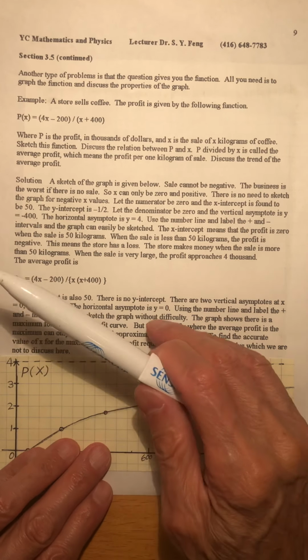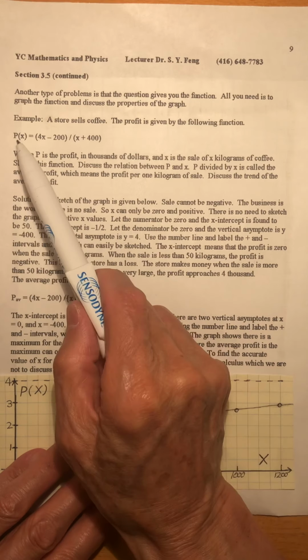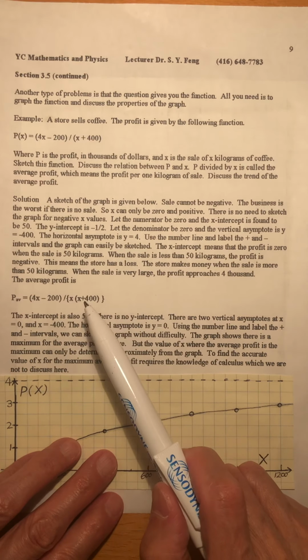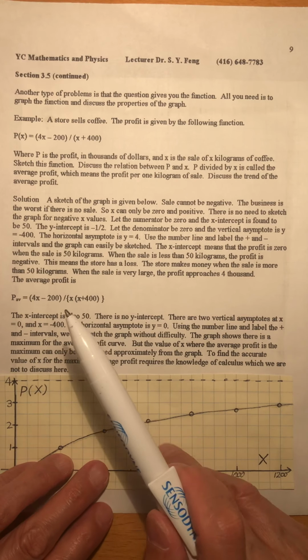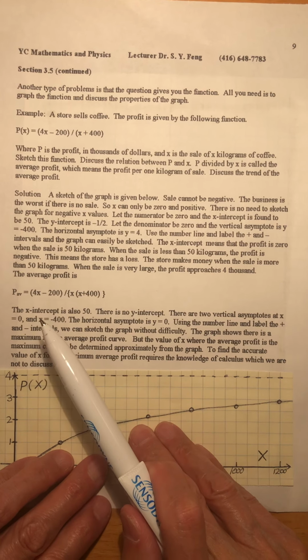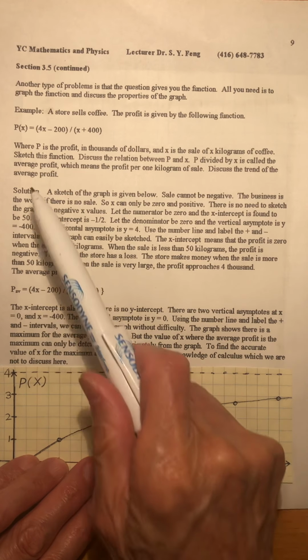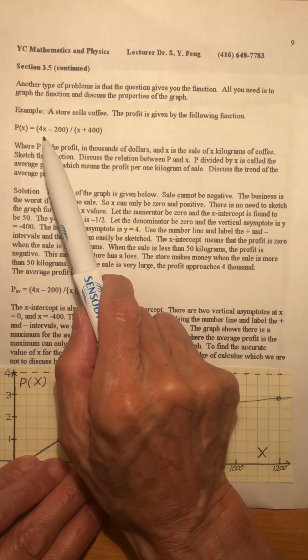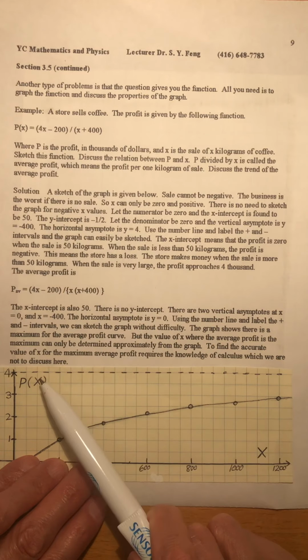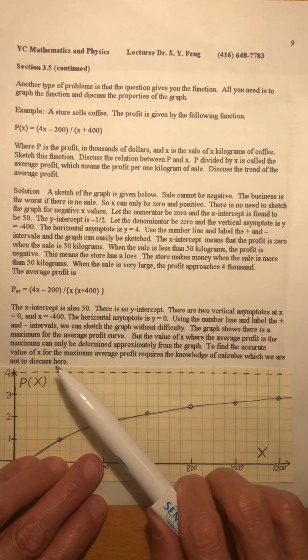What is the meaning of that? That is the profit per 1 kilogram of coffee sold. All right? Profit per 1 kilogram. That is called average profit.